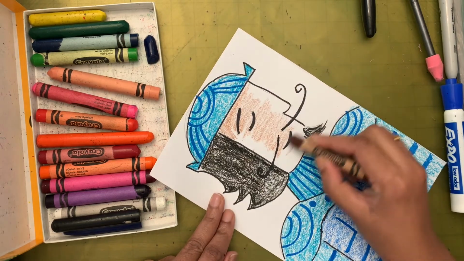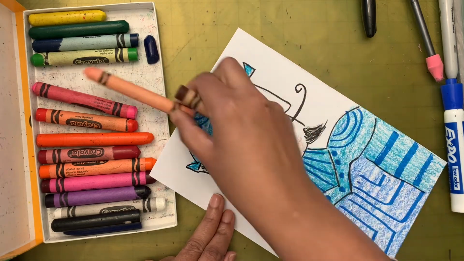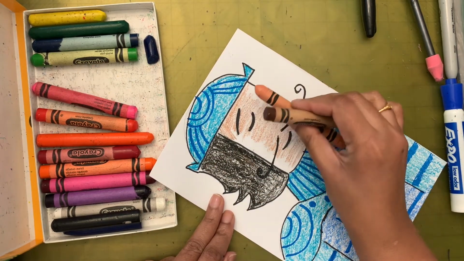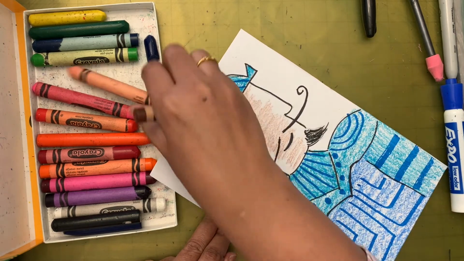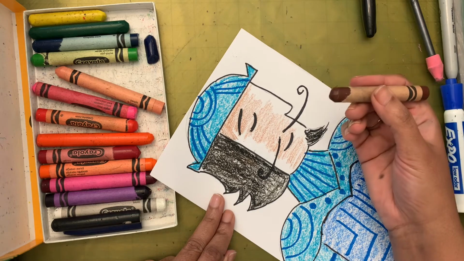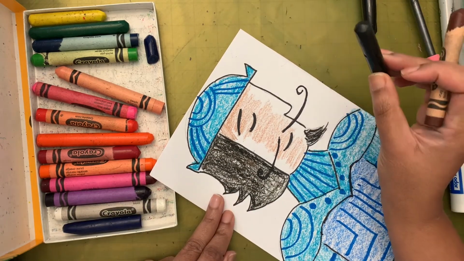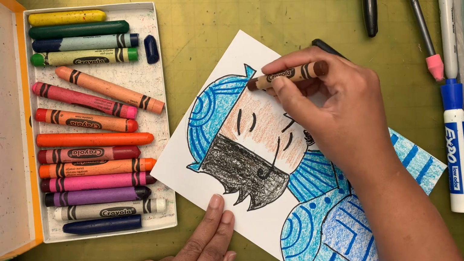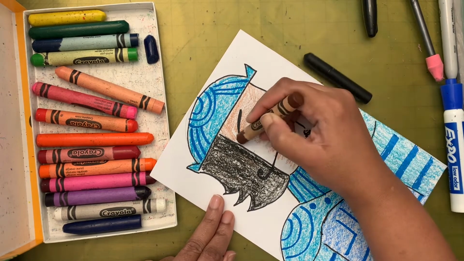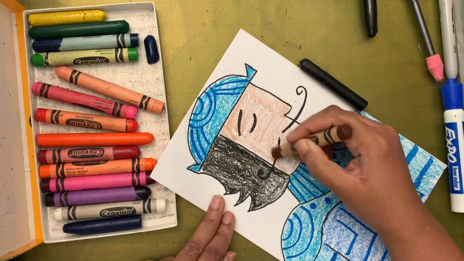If you want it to be a little bit darker, you can press harder, or you can mix some brown along with the peach, and you can get a darker version. So to get a darker brown or a darker skin color, add black. Don't just use black when you're coloring the skin color. All skin color is different shades of brown.